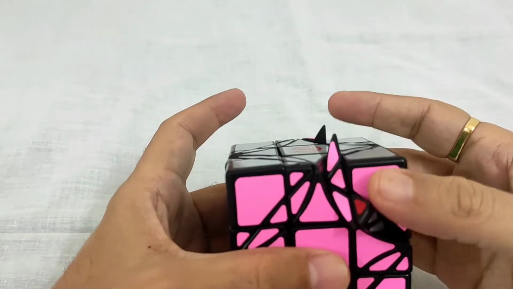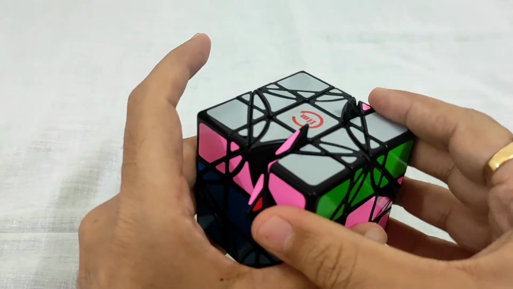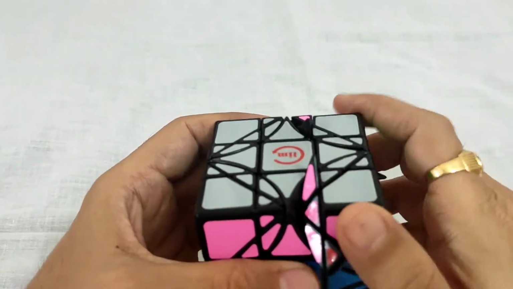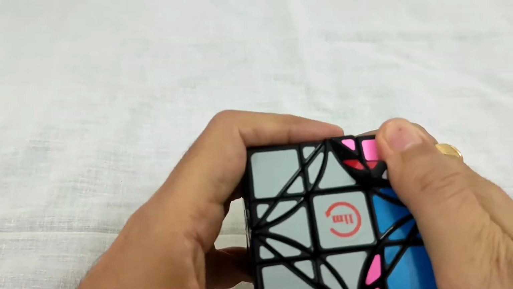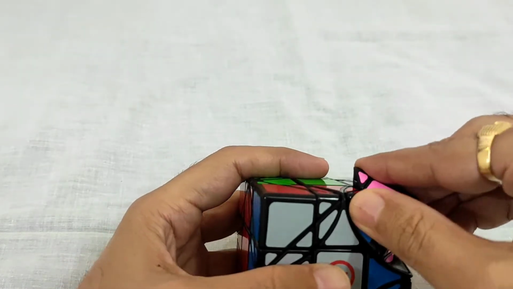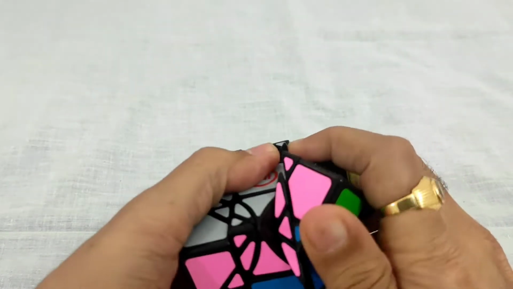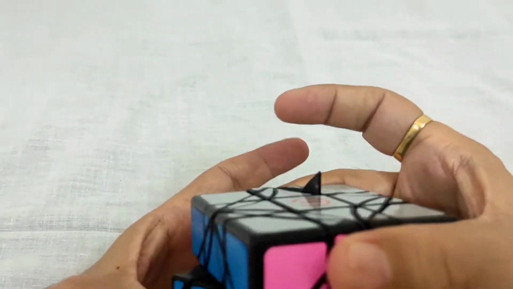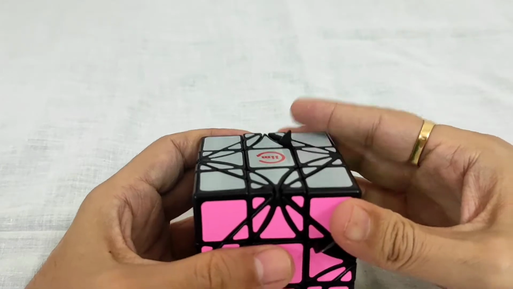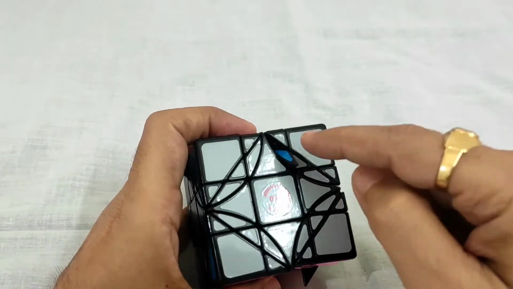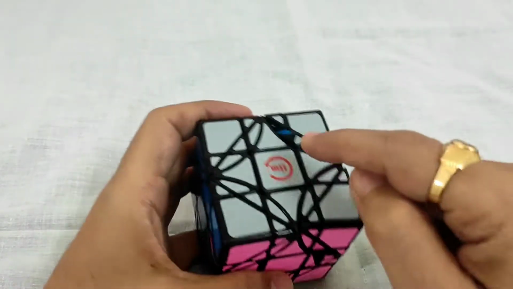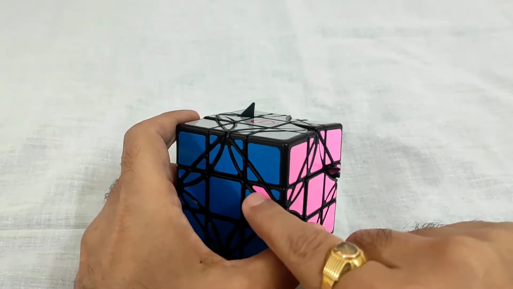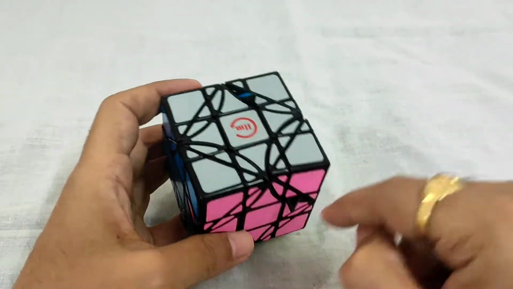then we have to turn this top layer like this, and now from this side we have to again bring this up, and now we'll have to bring this down and again bring it back, and now down and bring this back. Okay, so now you can see this gray piece which was here moved here, this pink piece which was here moved here, and the blue piece which was here moved here. So it is 3-cycle algorithm.